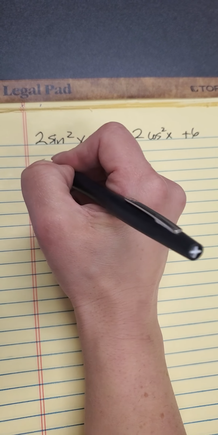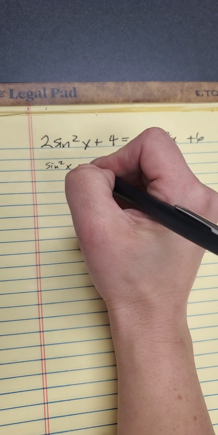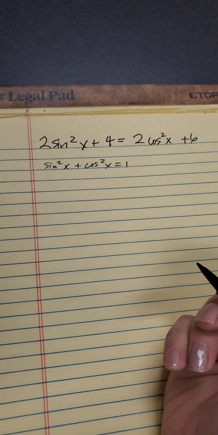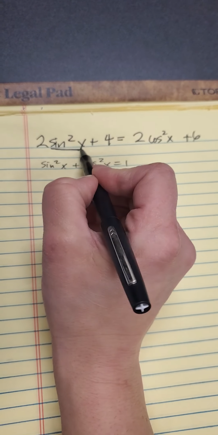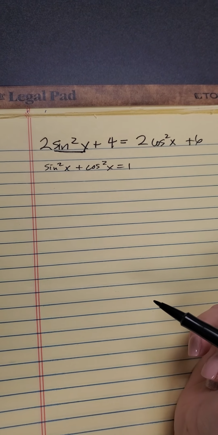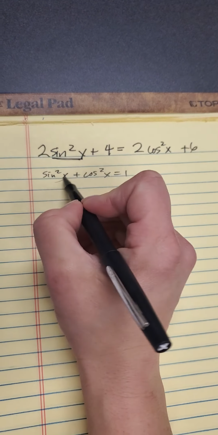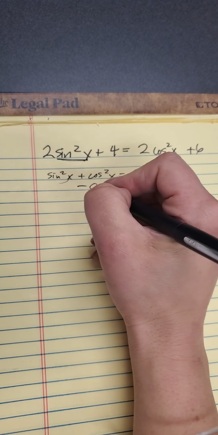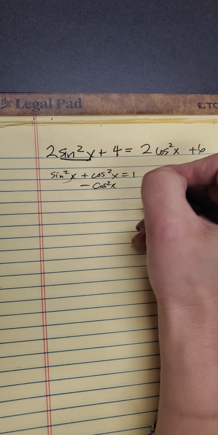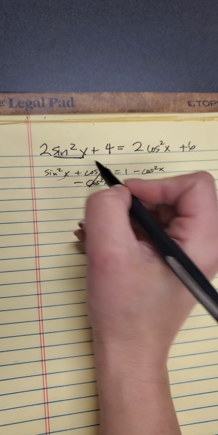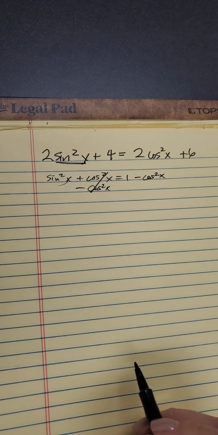We would do that using one of our Pythagorean identities, sine squared x plus cosine squared x equals 1. I'm going to just choose to substitute this one. Honestly, there are two flavors of this that will end in the same solution. So to get sine squared x by itself, I would have to subtract cosine squared x on both sides. And then at that point, I will substitute for the sine squared x.